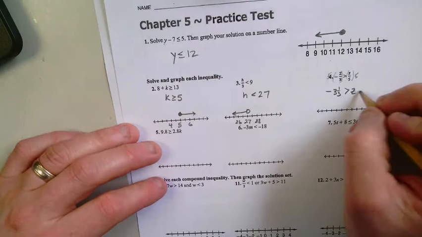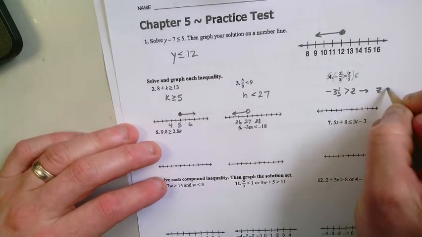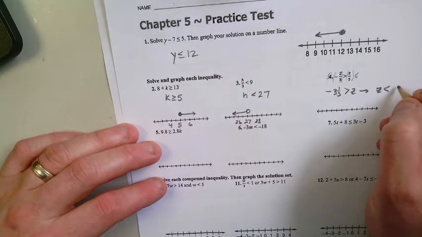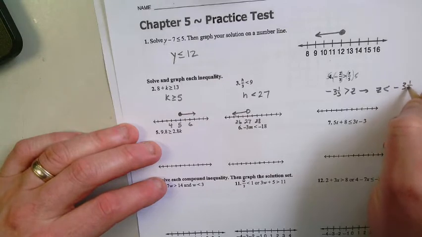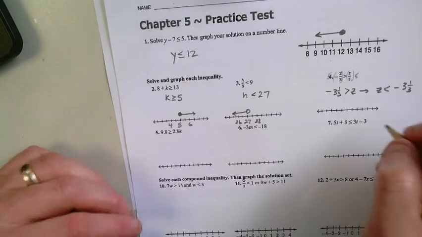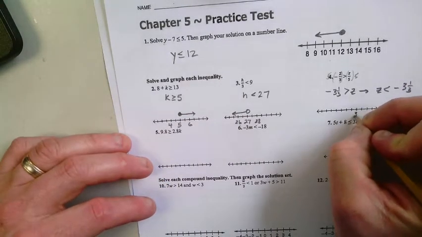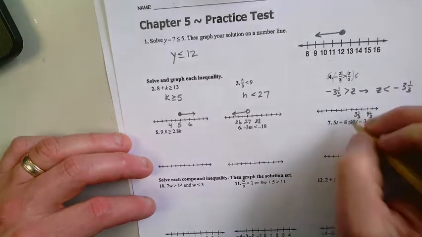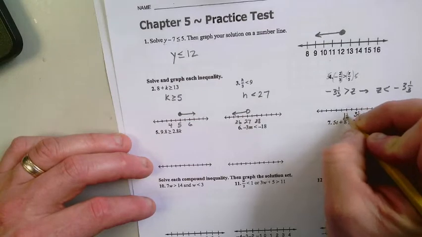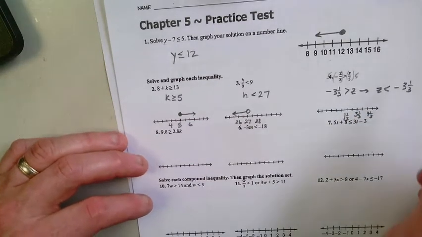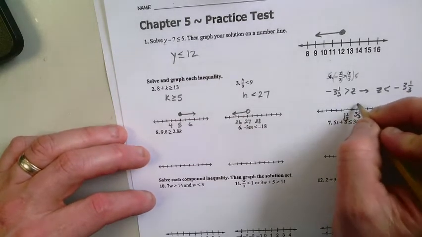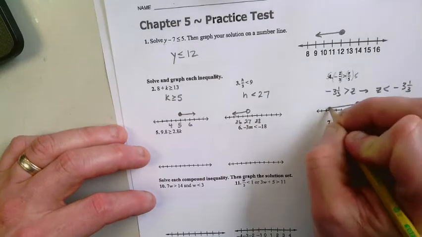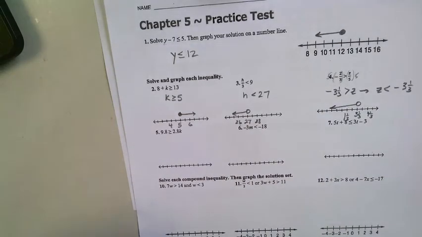So z, I'm going to write this on the other side. Remember, we like to write it on the left-hand side. Z is smaller than 3 1/3. So if I were to go ahead and put 3 1/3 right here, 4 1/3 right here, and 1 1/3 right here, okay? What we're going to know is that this is going to be open circle going to the left, okay?